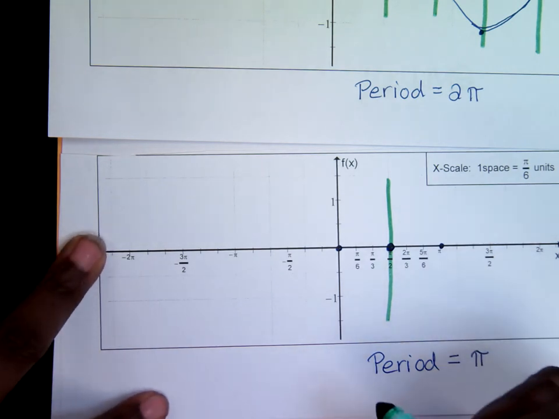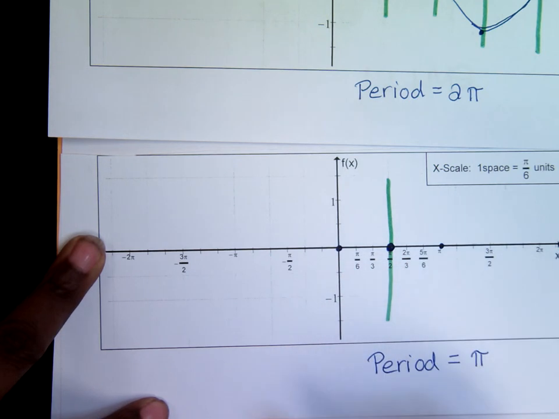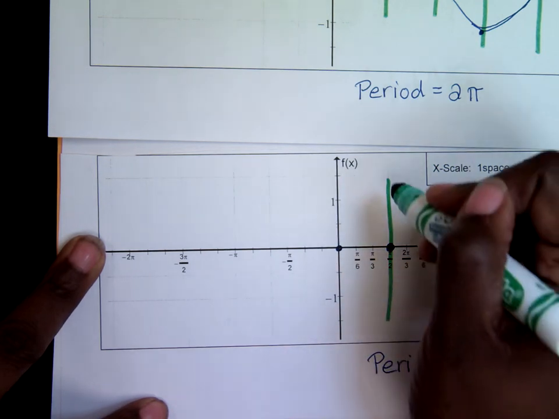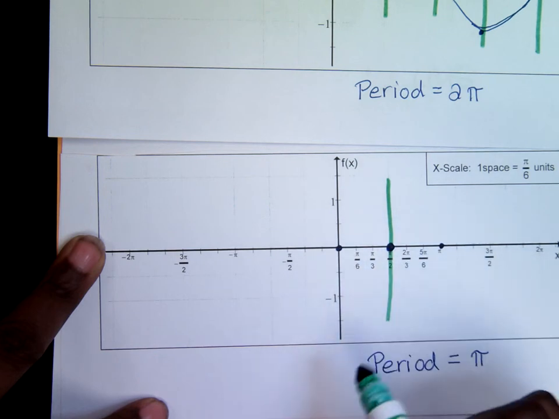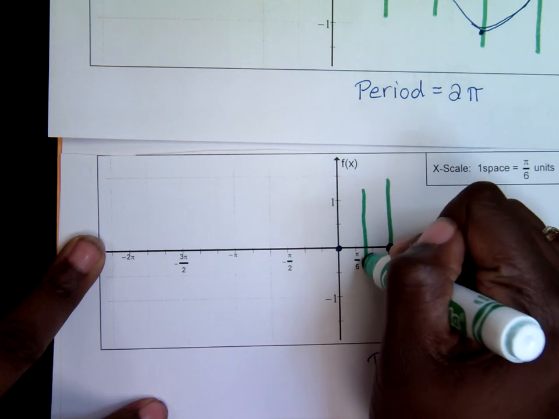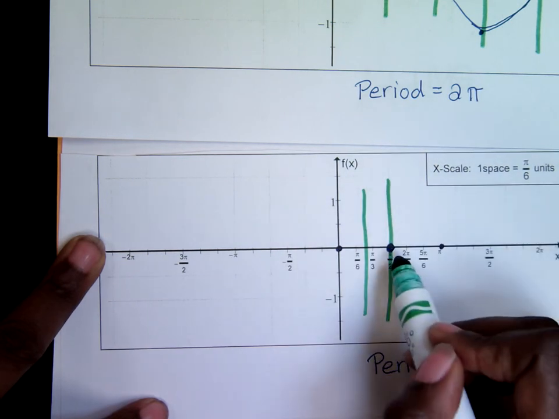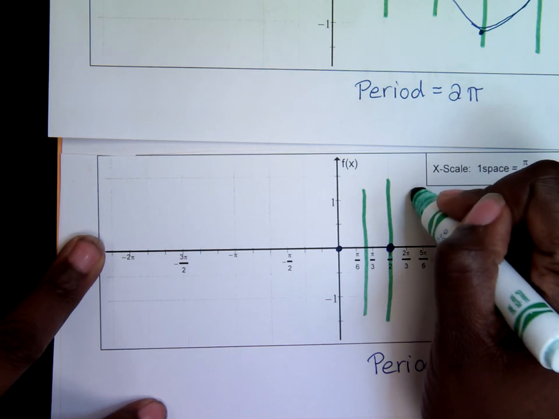I'm going to continue to break the pi period into fourths. Halfway between 0 and pi over 2 would be a fourth. Halfway between pi over 2 and pi would be a fourth.